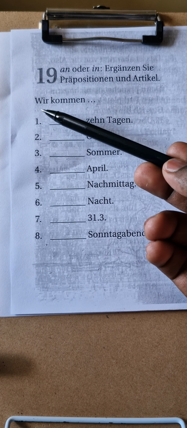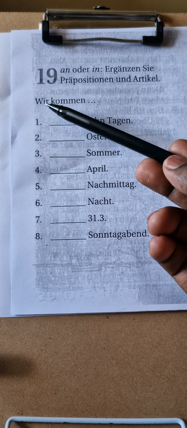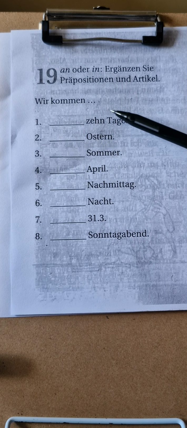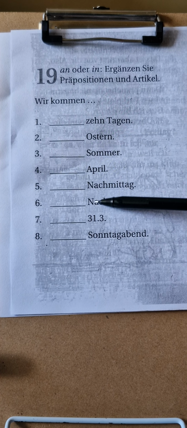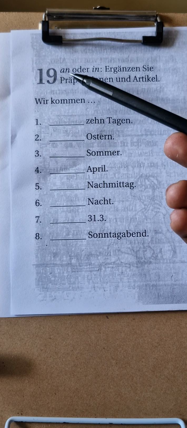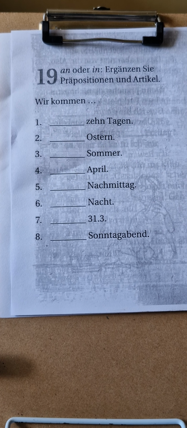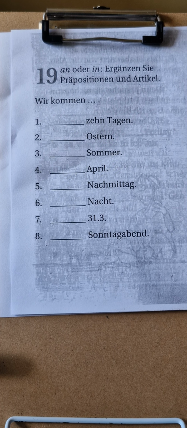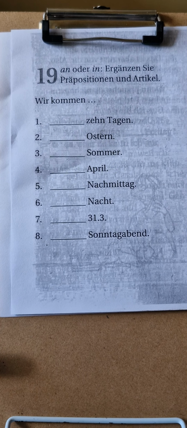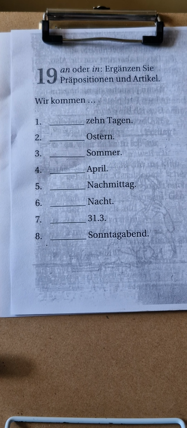It begins with wir kommen. Wir kommen. We are coming, dash. So we have some dashes in here for you to fill in either with an or in. Before we begin with the explanation, kindly go ahead and pause here and attempt filling in by yourself. Just pause here, and after you're done, come back and play again to see how much you will manage to score.